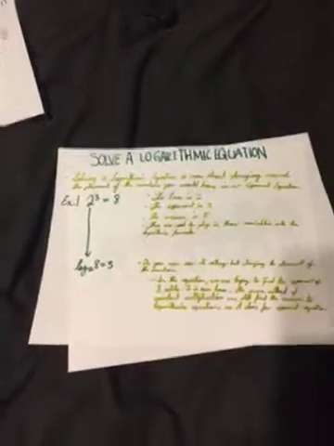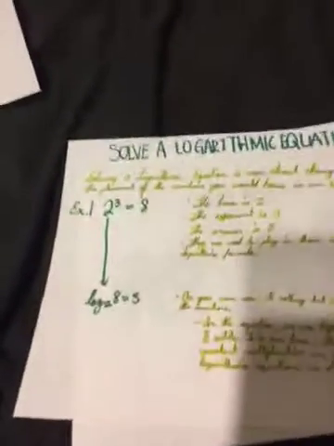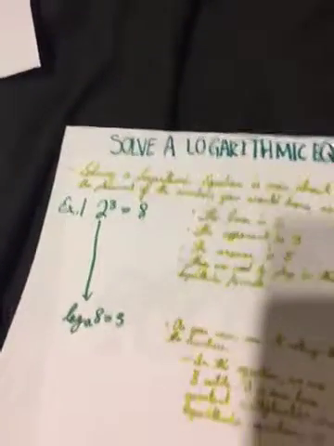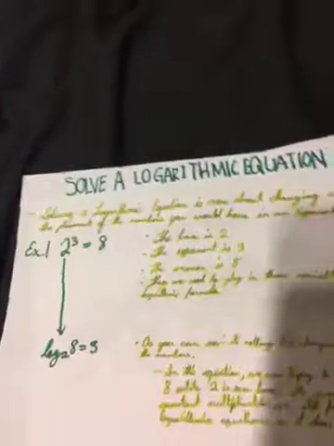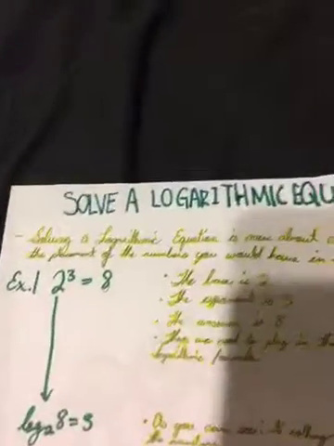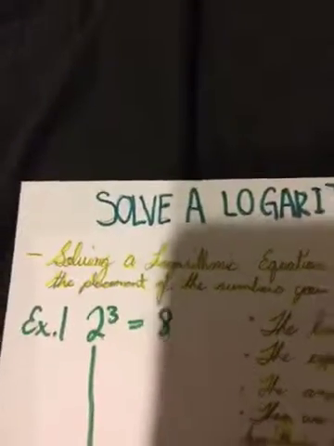Solving a logarithm is basically you already have the answer for the exponential equation. You just need to find the way to plug it into the log. Plug it into the equation for the log.